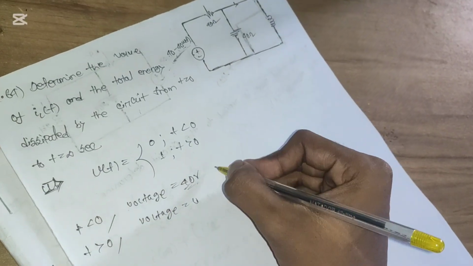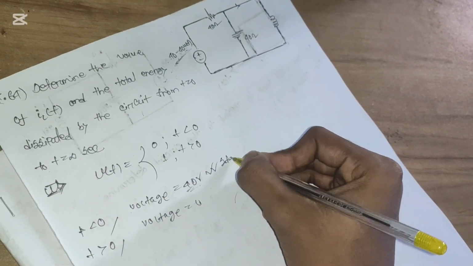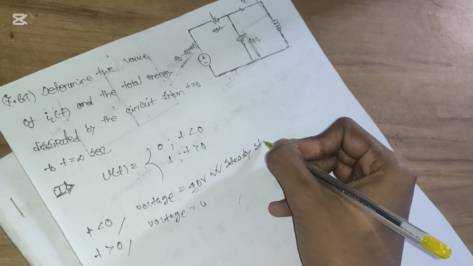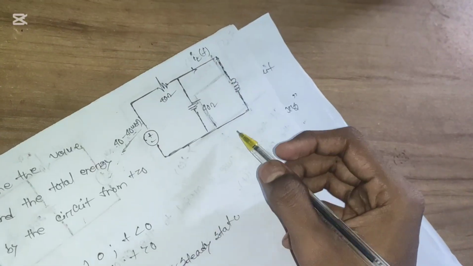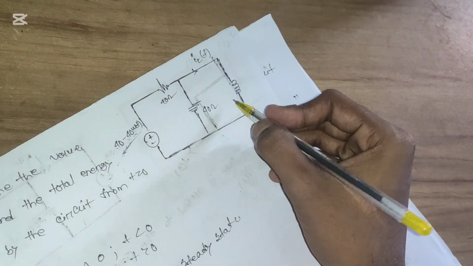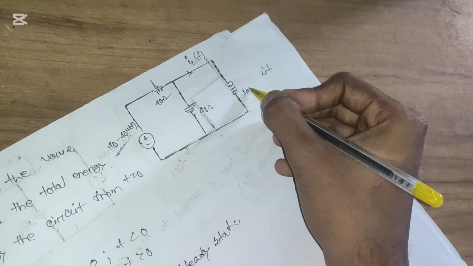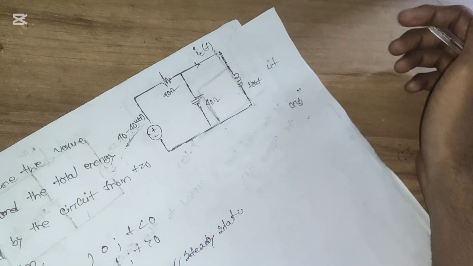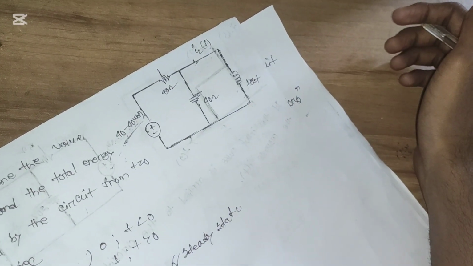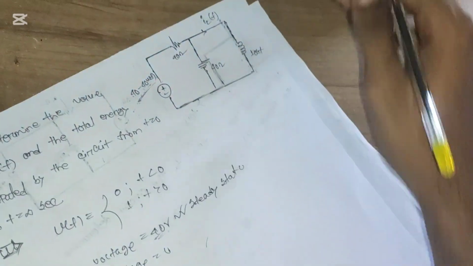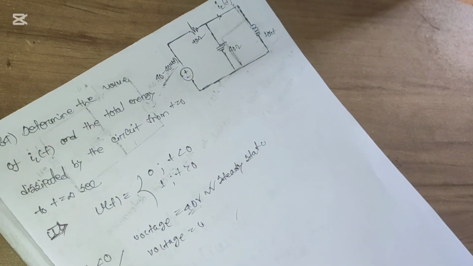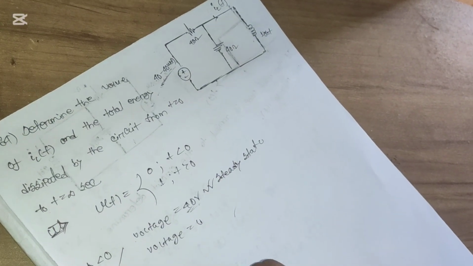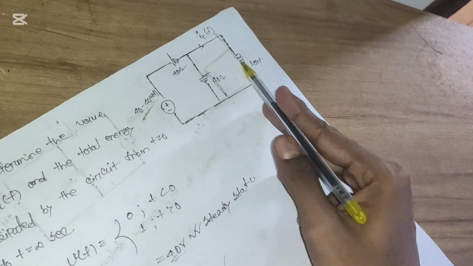So the steady state will be this one. As we know, for steady state for an RL circuit, the inductor, which is 10 Henry actually, we can replace as a short circuit in steady state mode. So for t less than 0, it will be in steady state mode, and we can replace this as a short circuit.